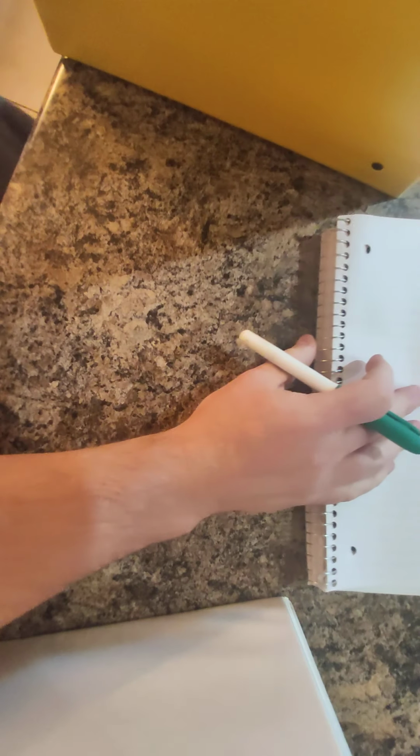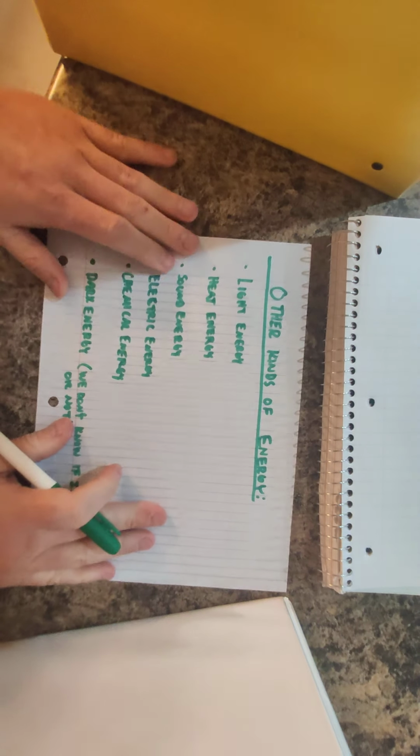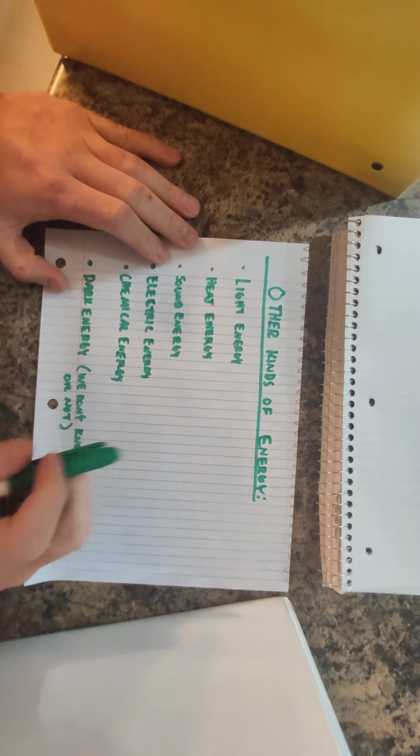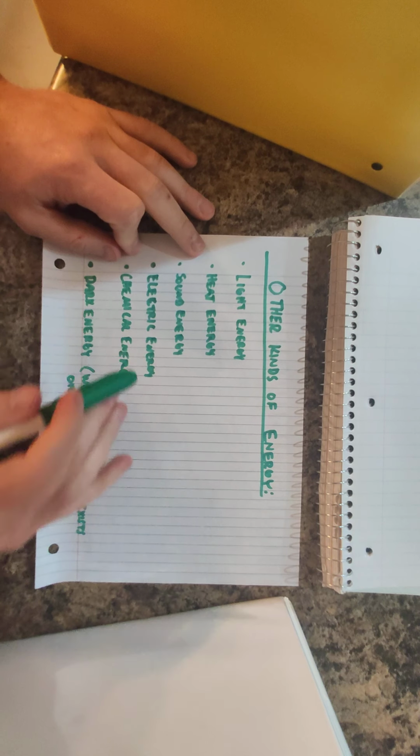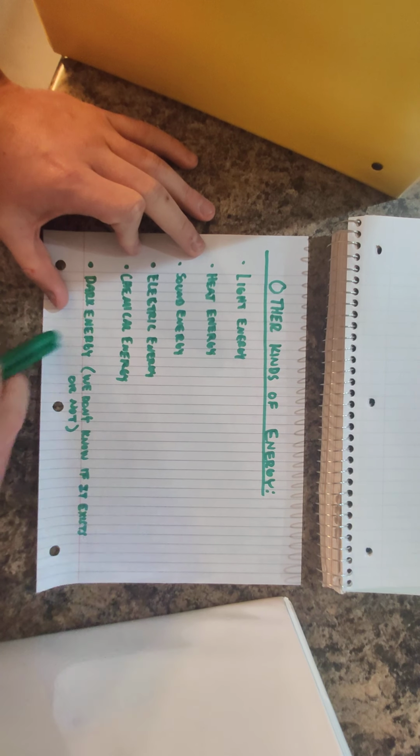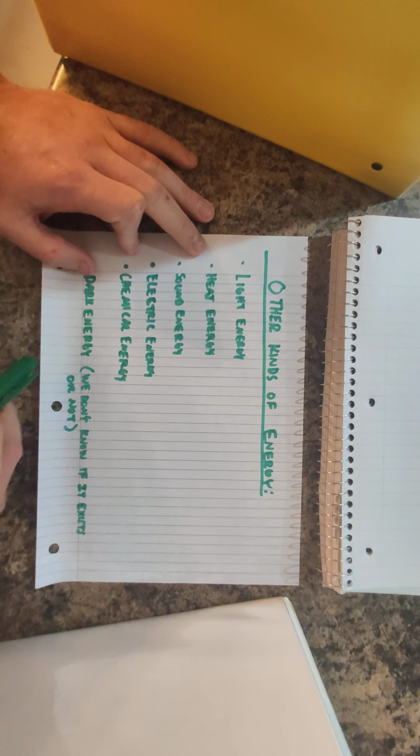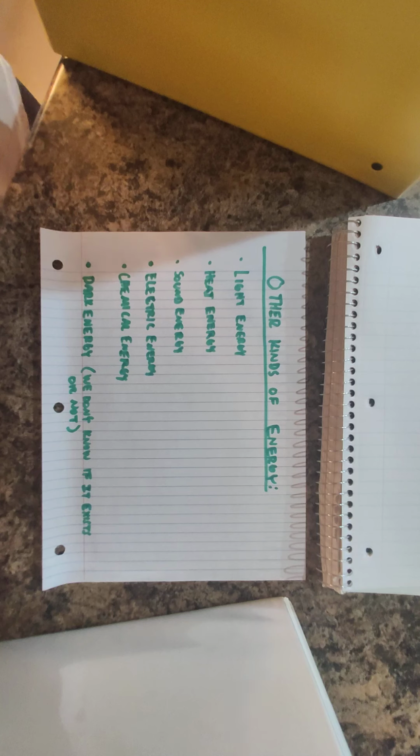there's also, I've written down here previously that there's other kinds of energy, okay? There's light energy, heat energy, sound energy, electric energy, chemical energy, and even this thing called dark energy that we don't know if it exists right now or not, but there's some good theories that suggest that it does.